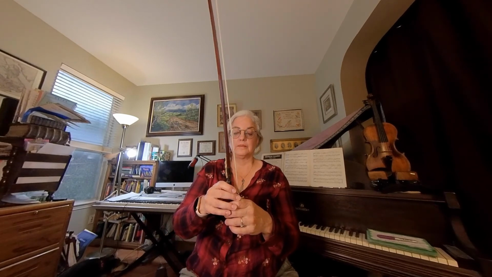Now we're going to talk about a bow hold, a basic bow hold, and we're going to learn down bow and up bow today on the open strings. Bow holds, some controversy there. The biggest thing that's not controversial is that you want to have the most relaxed bow hold that you can have.